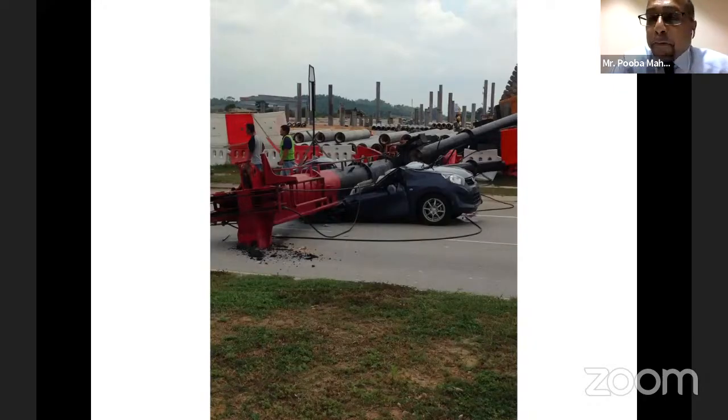The piling rig fell on a passing car. Now, this is very much a third-party property claim under the CAR policy. So normally, when you're going around nearby construction sites, be careful. These kind of things can happen. So the driver and the passenger were killed. Nothing to talk about. Total loss.